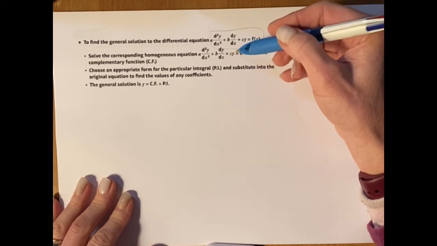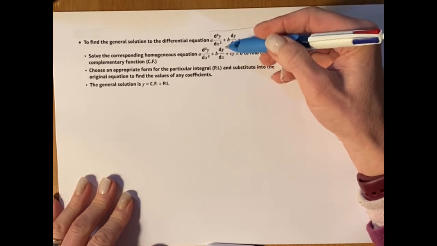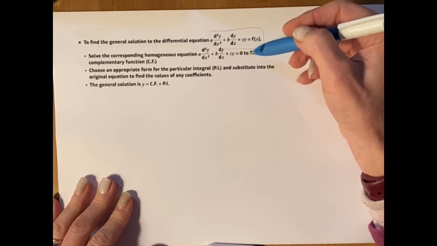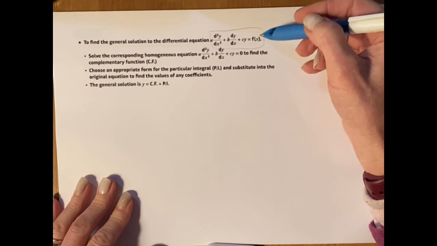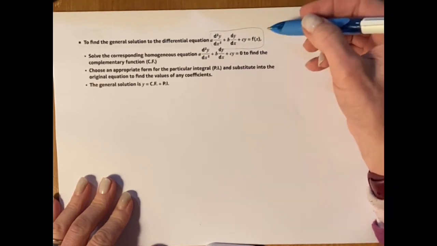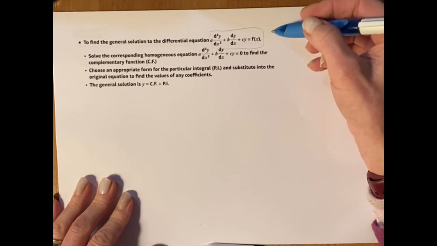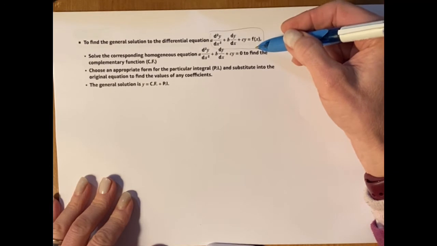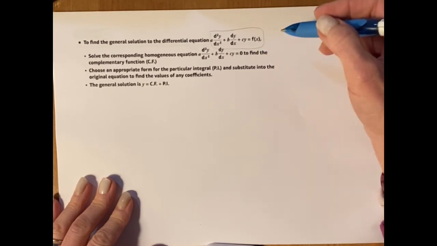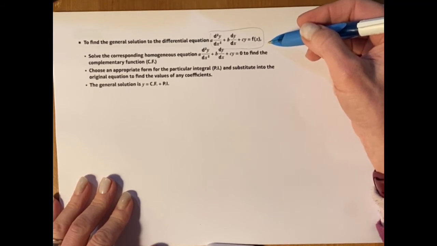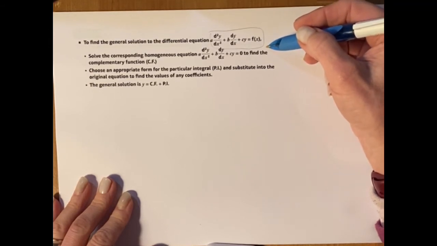So this is where you're going to find the auxiliary quadratic and check what the roots are. And if there are two distinct real roots, the solution is of one type. If the discriminant is 0 and there is a repeated root, the solution looks a little bit differently. And if there are complex roots, then you will have differently looking solutions. So you'll need to memorize those 3 types.